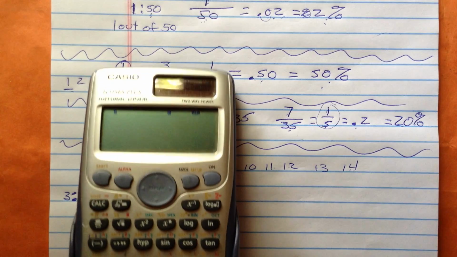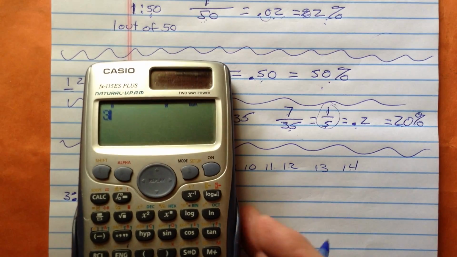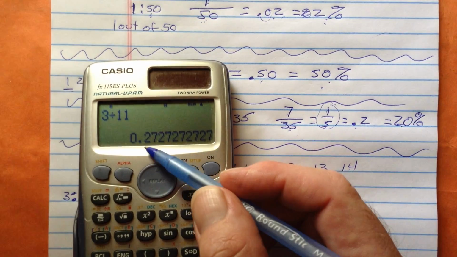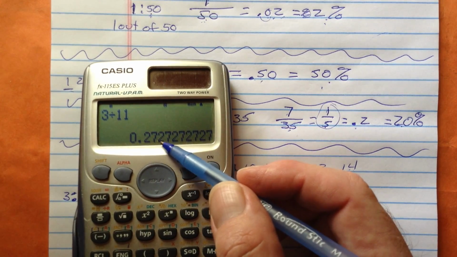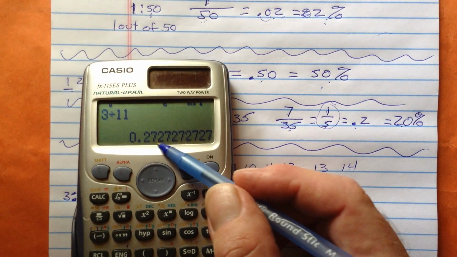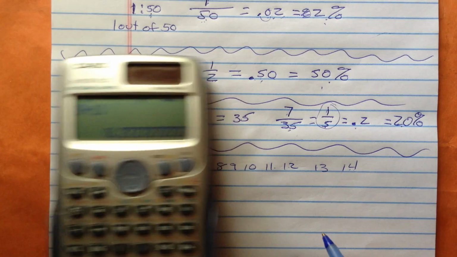So if I go, let's tilt this, 3 divided by 11, it'll be 0.272. I'm just going to go to the second decimal, to the 100th place, so 0.27. The 2 will leave that as a 7.